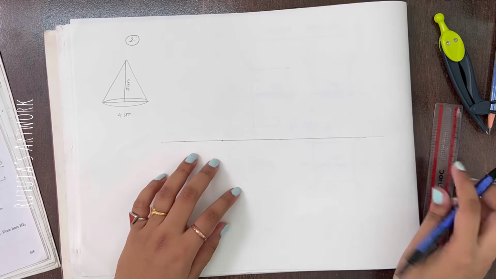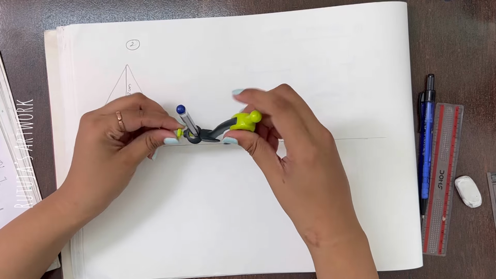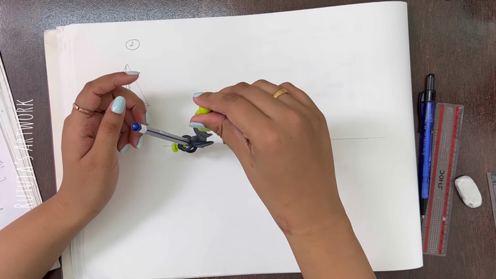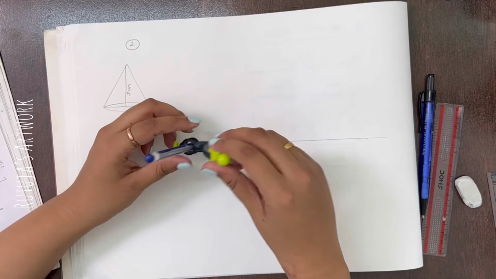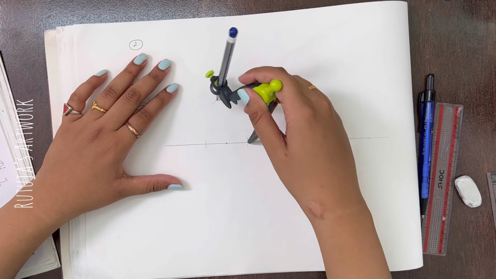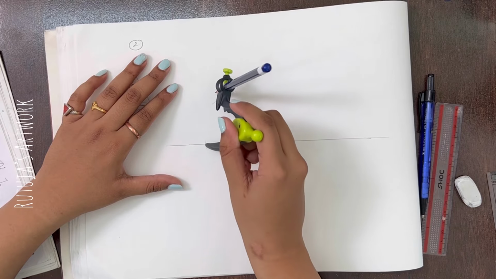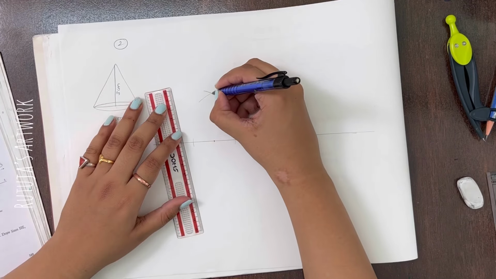Let's make a perpendicular bisector. Because height is given, so we need this.